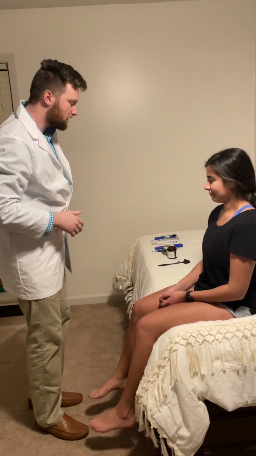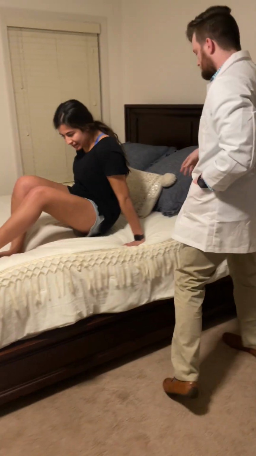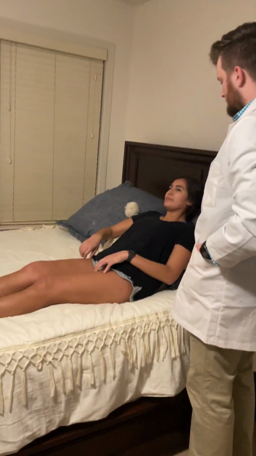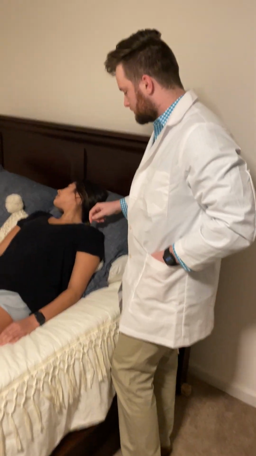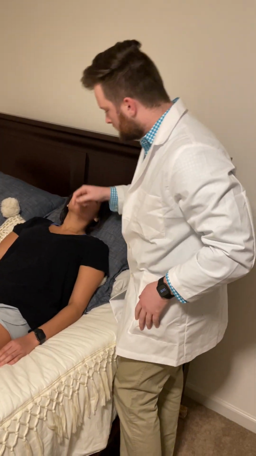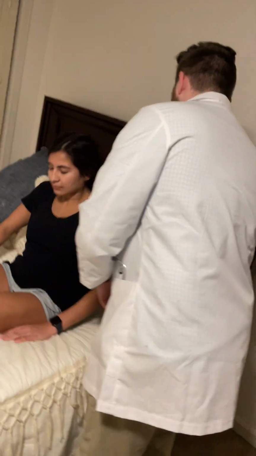Okay, now I need you to go ahead and lean back to 45 degrees for me, right here. Okay, and I'm going to turn your head for me that way. I'm looking for any JVD and jugular pulsations. Turn back towards me. Other side, okay. And then now you can lay flat for me. I'll move this pillow under here.